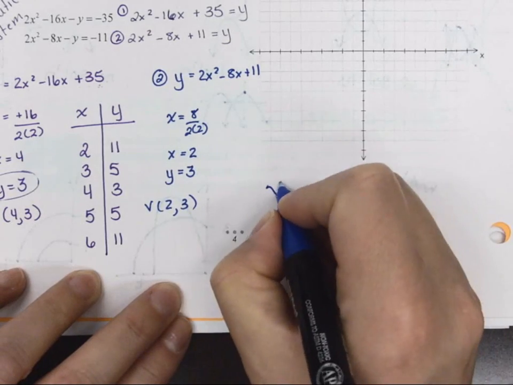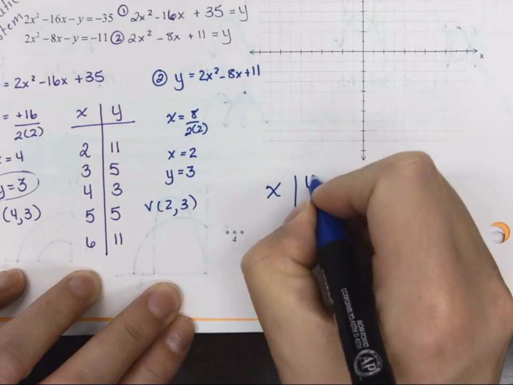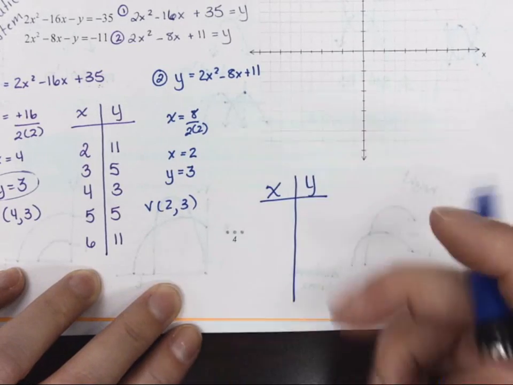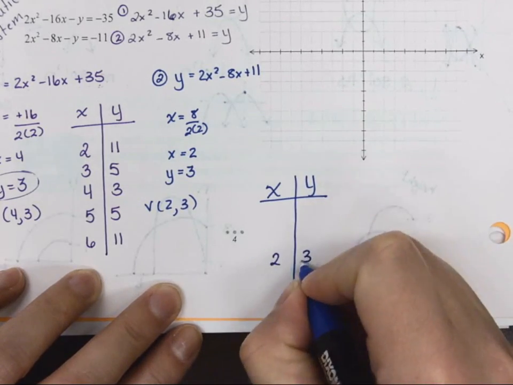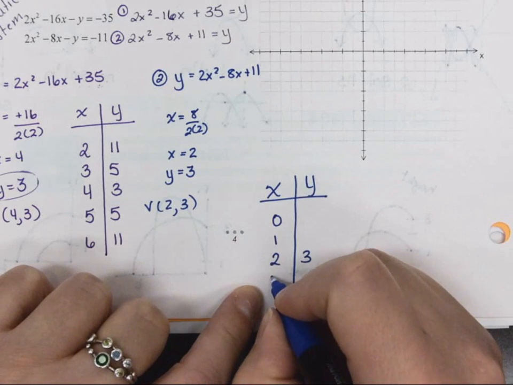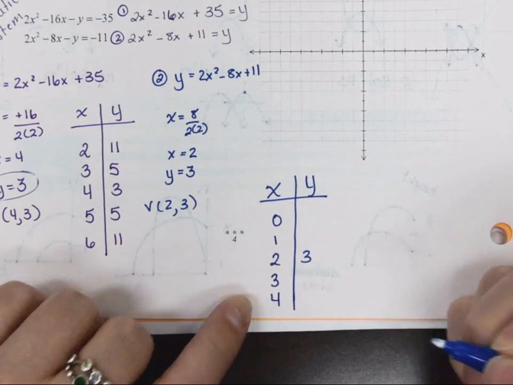And I'm just going to drop my table of values down here, just because I'm going to run into quadrant 3 there. So 2, 3. To the left of that is going to be 1 and 0. To the right of it is going to be 3 and 4.